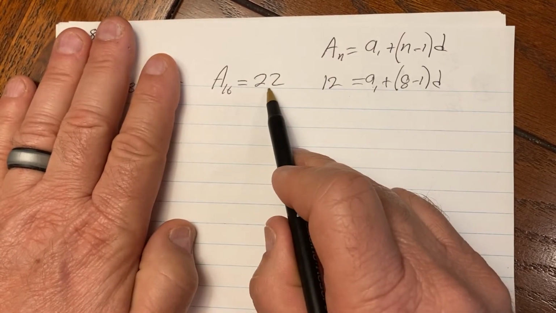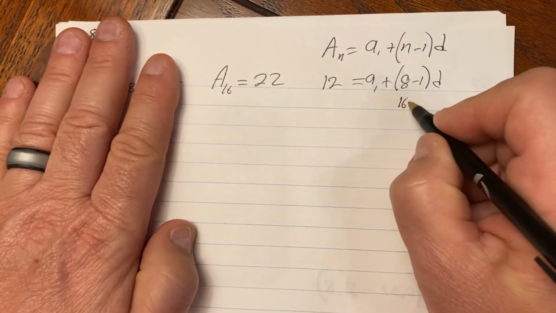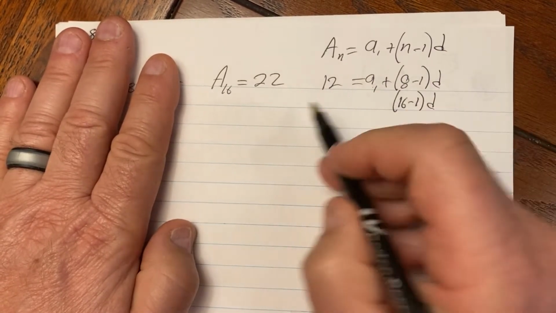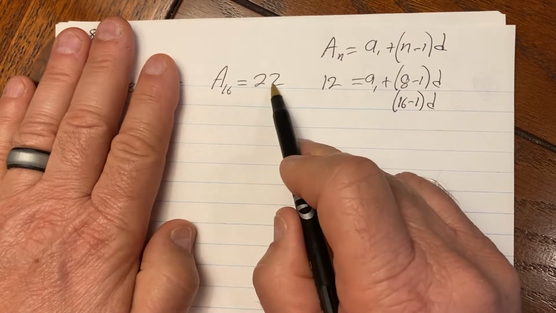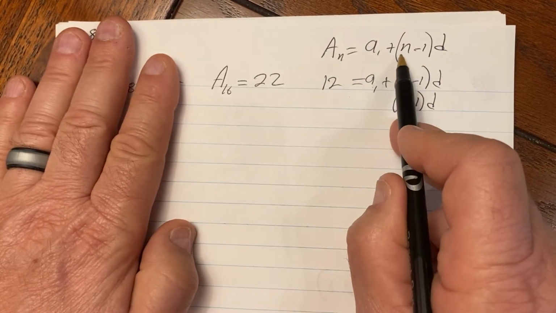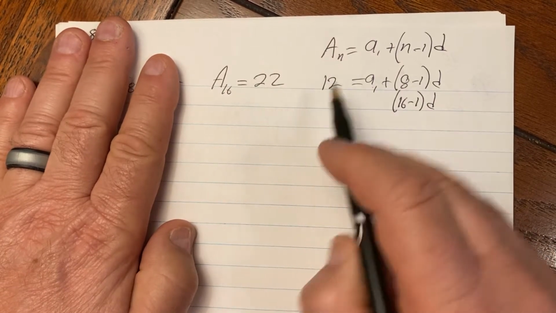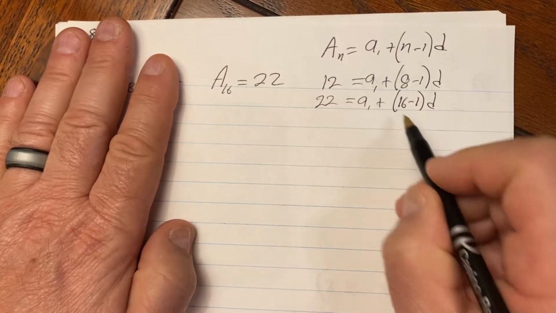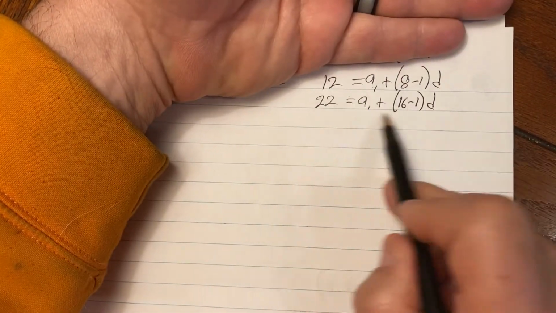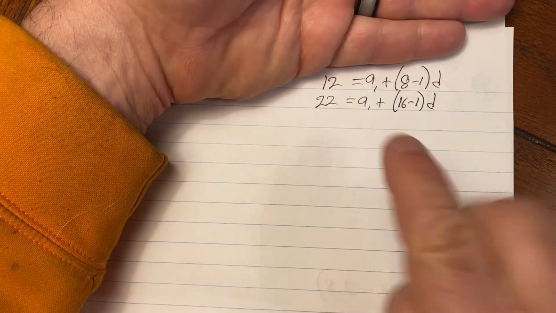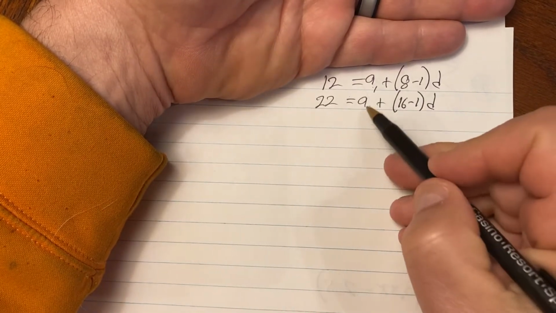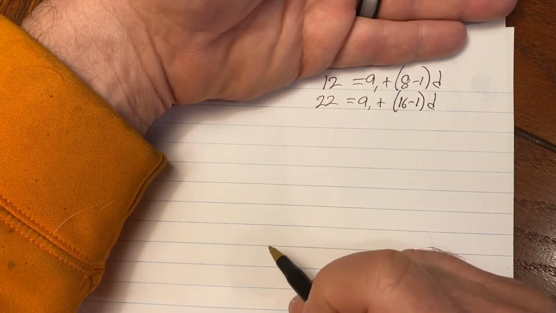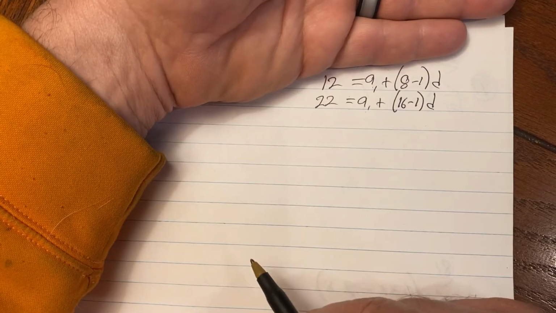Okay? When n is 16, d, I don't know what d is. We know when n is 16, the value is 22. I don't know what the value of the first term is, though. So now we have this right here. This is 2 equations, 2 unknowns. I may say this more than once: we have 2 equations and 2 unknowns. We have a system of equations we can solve.